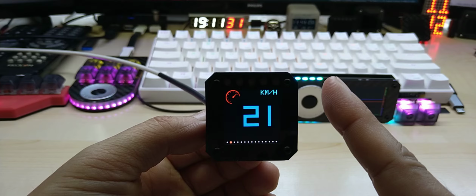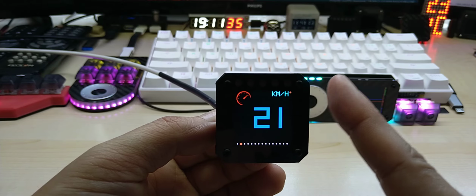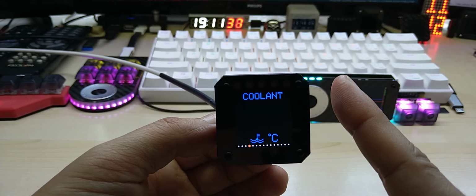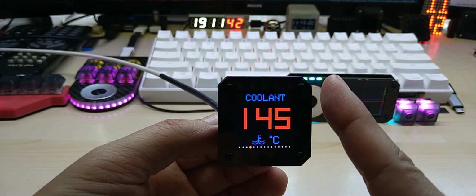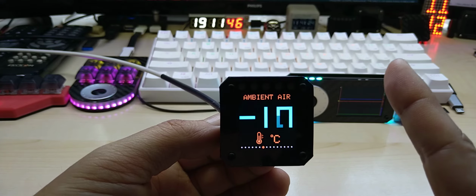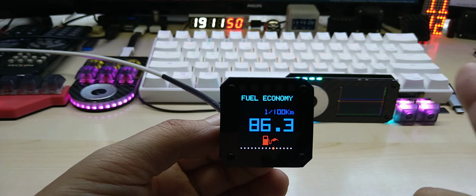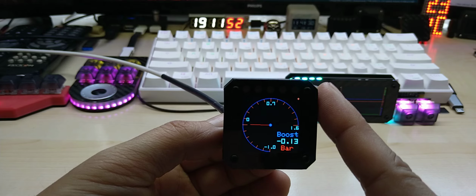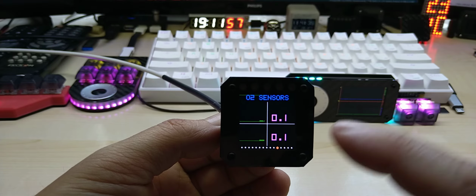I cannot hit the touch sensor while looking through the phone, so this is the second screen with kilometers only, RPM, coolant. This is connected to my simulator, that's why it's showing the temperatures here. Ambient air, I showed you these screens many times. Fuel economy, boost, air fuel ratio, O2 sensors.